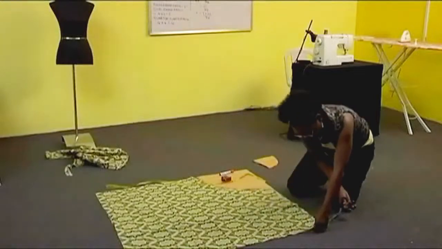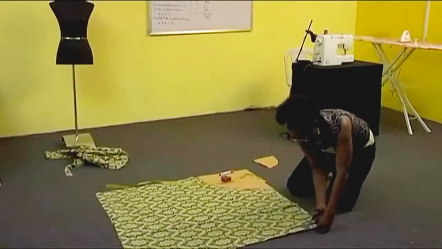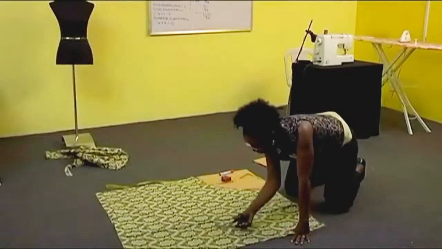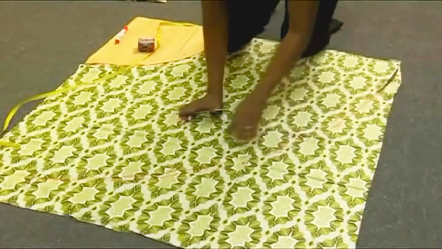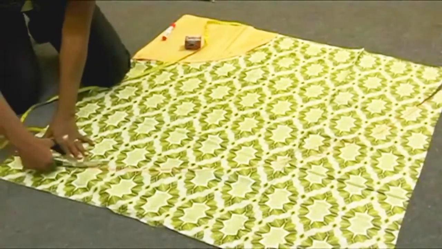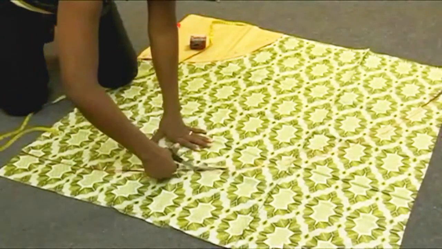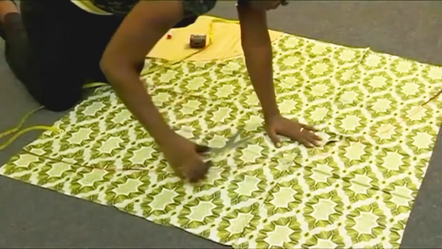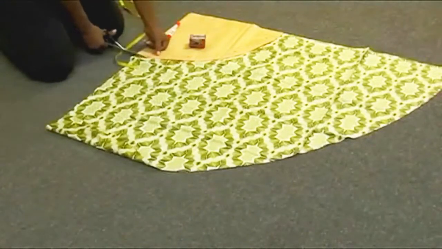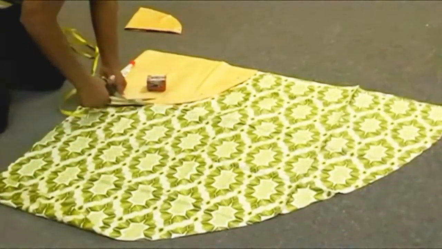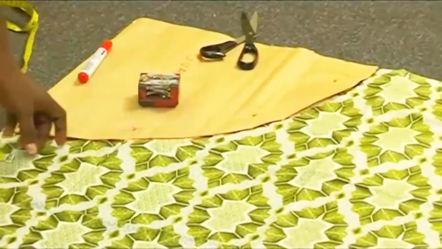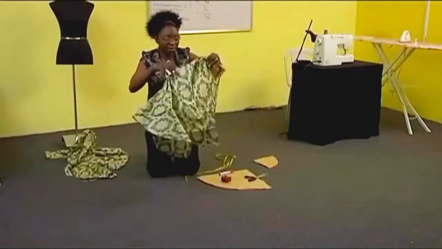Let me go from this side. Don't forget to cut slightly above the red line so that your fabric is not stained. From this side and finish it up. Now we have cut this side out, so all we need to do is cut out the waist. Now we're done. You can see this is our A-line skirt or quarter flared skirt.